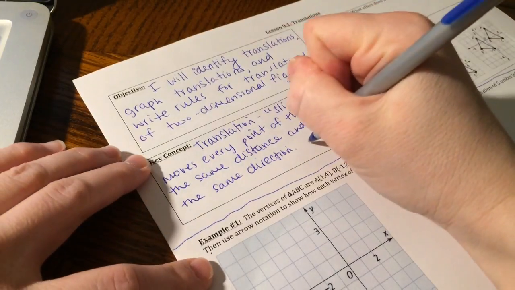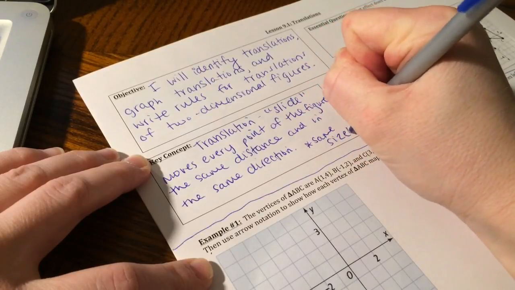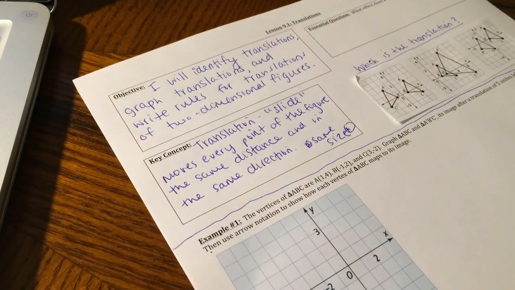So it's the same size. The figure stays the same size because every point moves the same distance in the same direction.